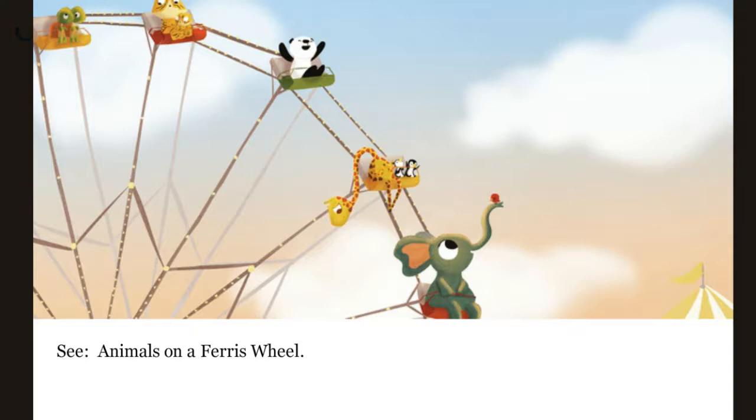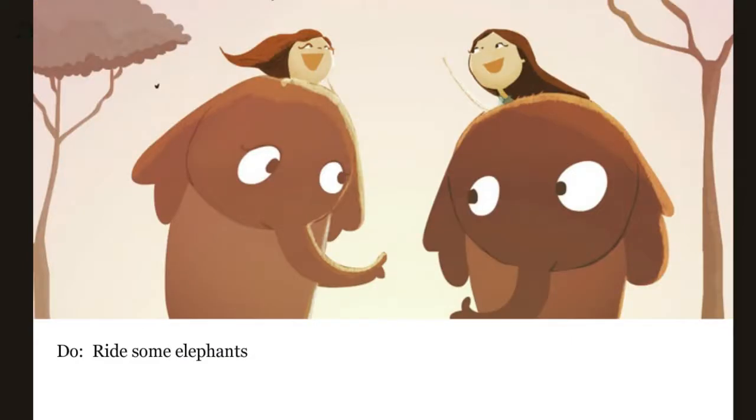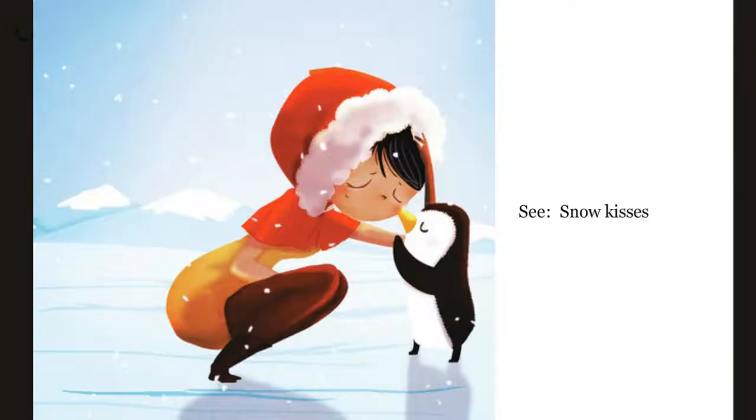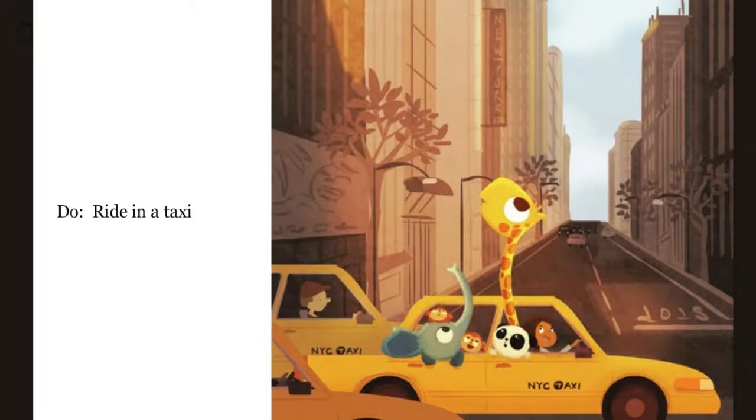See, animals on a Ferris wheel. Do, ride some elephants. See, snow kisses. Do, ride in a taxi.